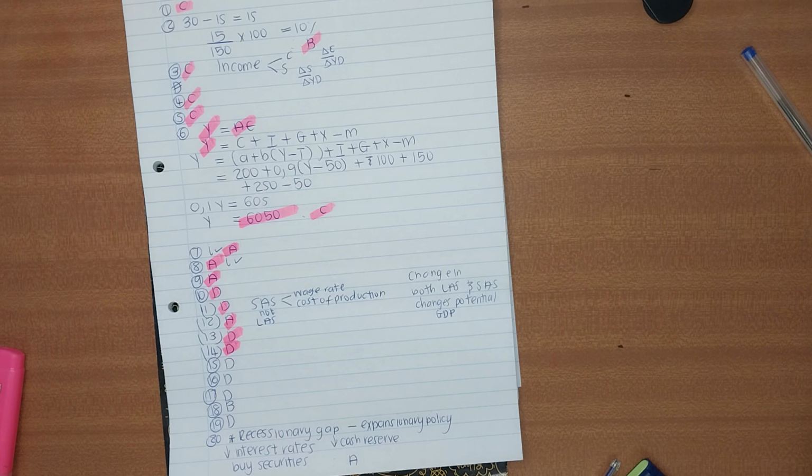And then number 15 says, which of the following is held constant when moving along a short run Phillips curve? So remember what the short run Phillips curve tells me. It tells me the relationship between my inflation and my unemployment, right? So if they are saying which one of the following is held constant while moving on a short run Phillips curve, it can't be unemployment, it can't be inflation, because I'm making a distinction here between long run and short run. I'm not talking about the Phillips curve per se. I'm talking about a specific Phillips curve, short run, right?